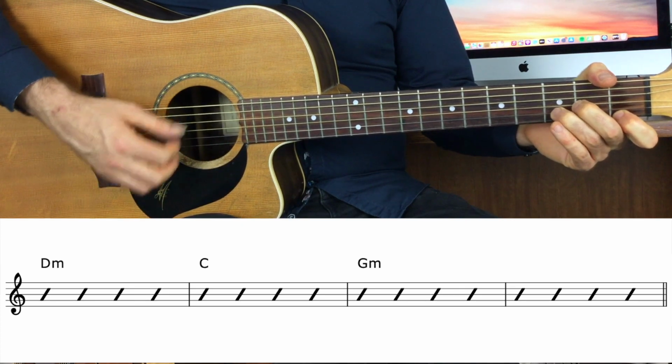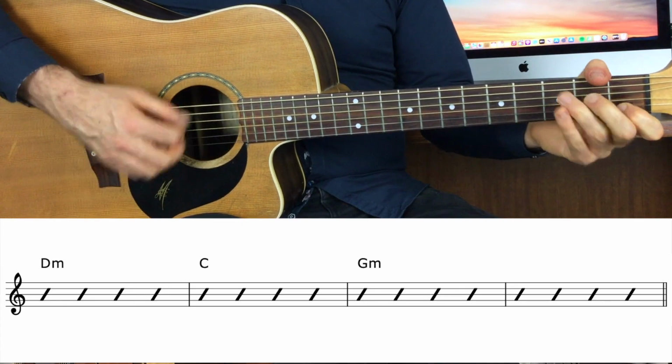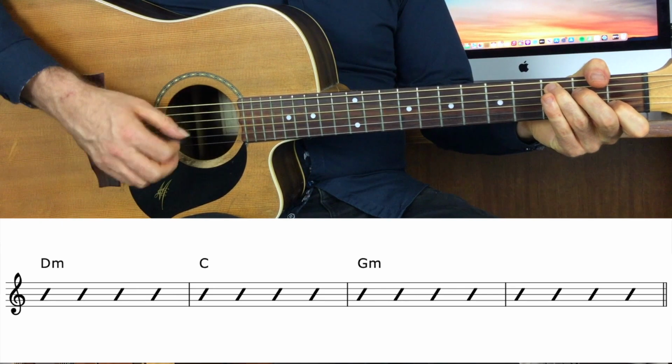It's still a minor mode, but it's got a little bit of optimism to it, okay, if you like. And let's just kind of highlight that, because if it's the G chord here that gives it that little boost, right? If I played this same chord progression here in D natural minor, okay, natural minor is also the Aeolian mode, but we'll refer to it as natural minor here. It would be D minor, as I was saying, and C, but it would be G minor.